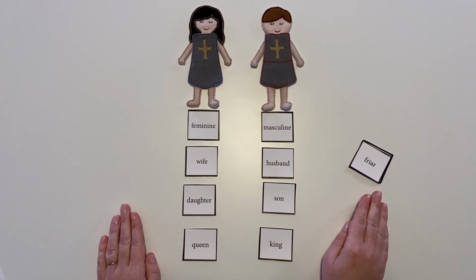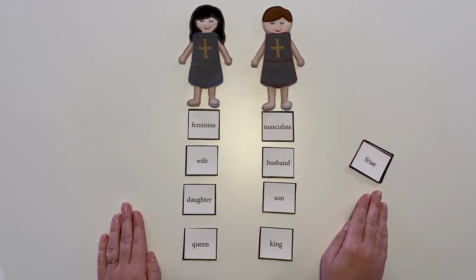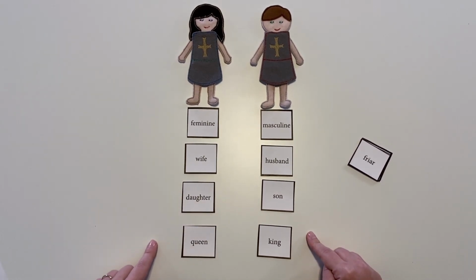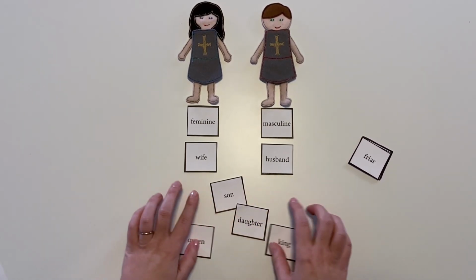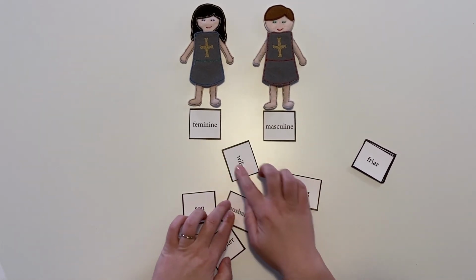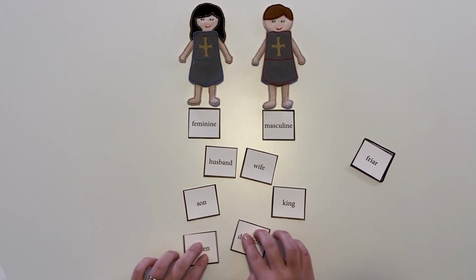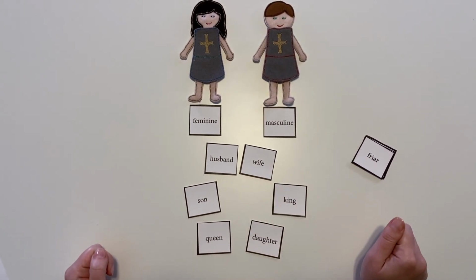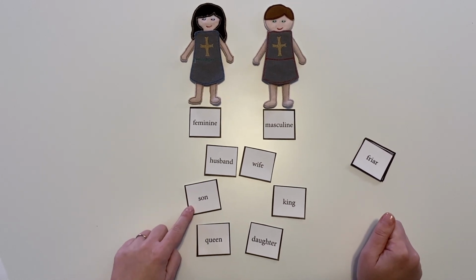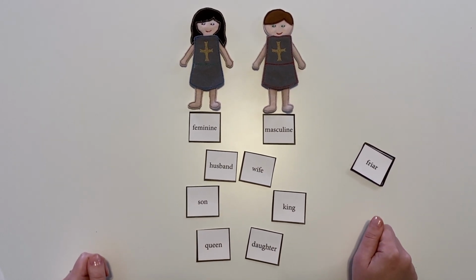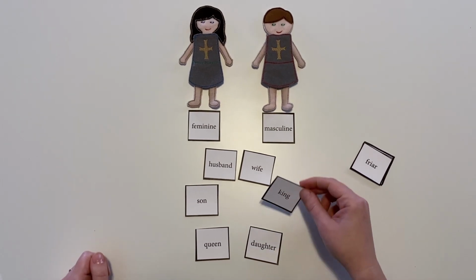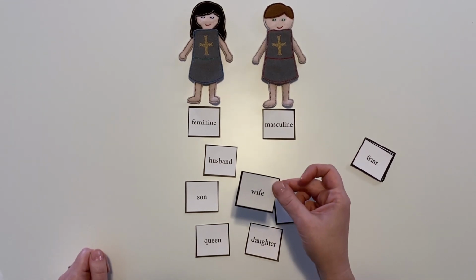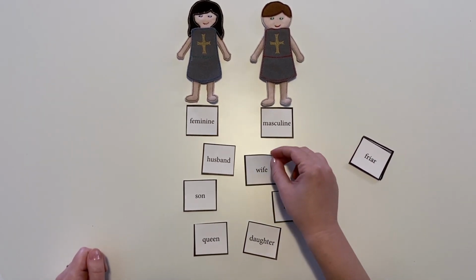And if that seems to make sense to them, then you can move on to doing a 3-period lesson where you would say, these are masculine, these are feminine, just name it, and then mix them up a little bit and ask them to test their recognition. Ask them to point to one that's feminine. Maybe they would point to wife. Which one is masculine? Point to son. And then to test their recall, you would choose one and say, what is this? And they should say masculine. And you would pick up another one and say, what is this? And they would say, this is feminine.